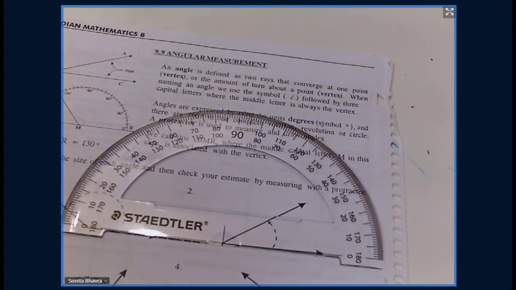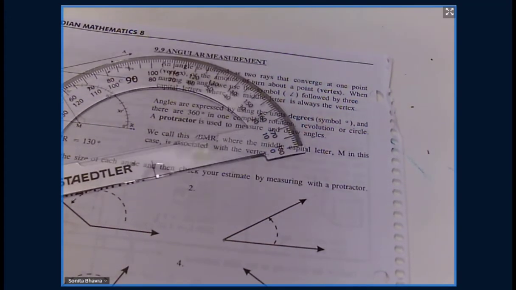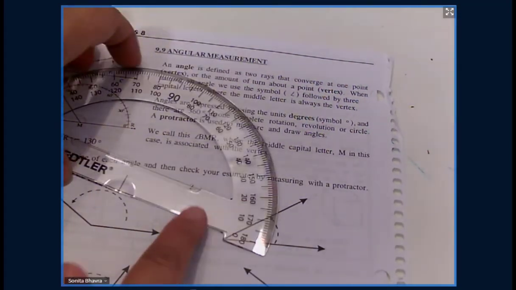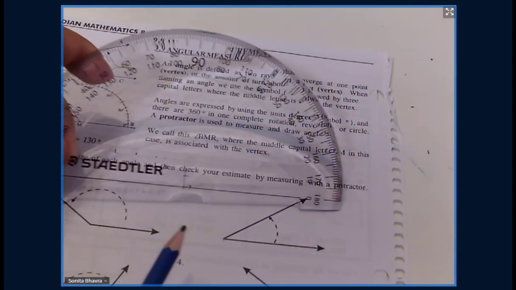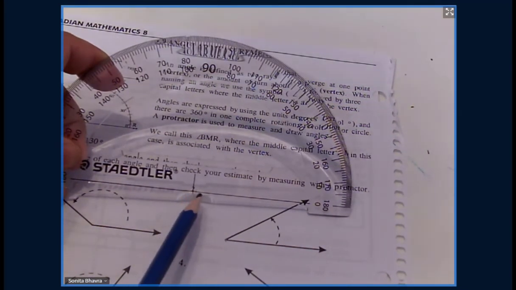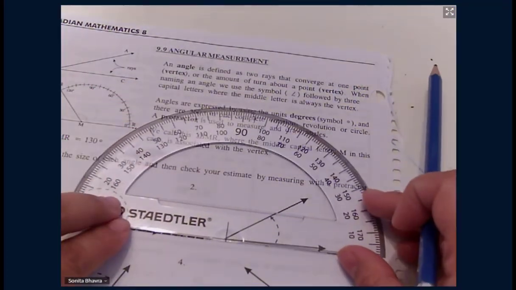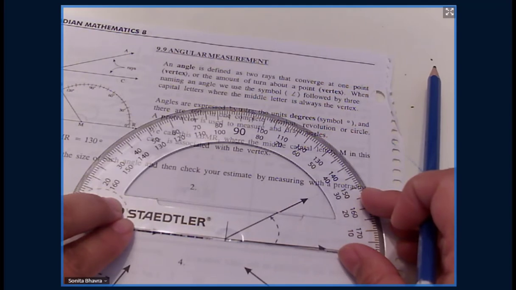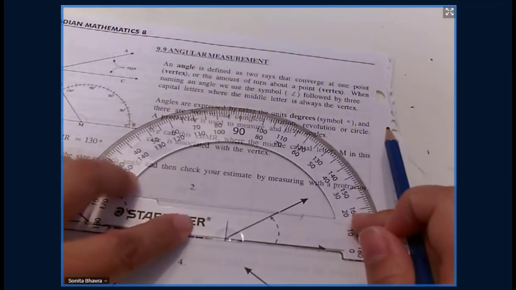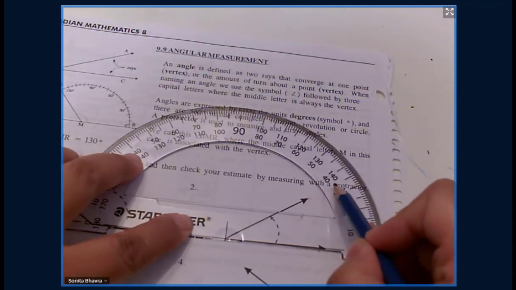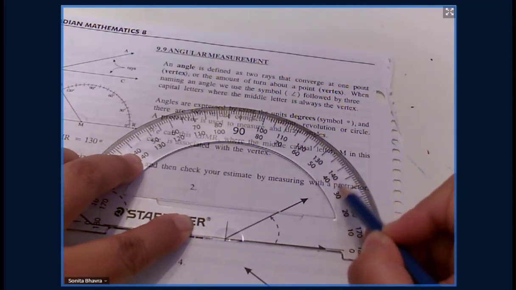All right, so our next example, we're looking at number 2 here. And so I'm just going to place the vertex again on my protractor and make sure my vertex is right here, lining up right here on the protractor. And I'm just going to place that as best as I can. And our estimate, or using this protractor, it's 35 degrees. The angle is between 30 and 40. So 35 degrees here.